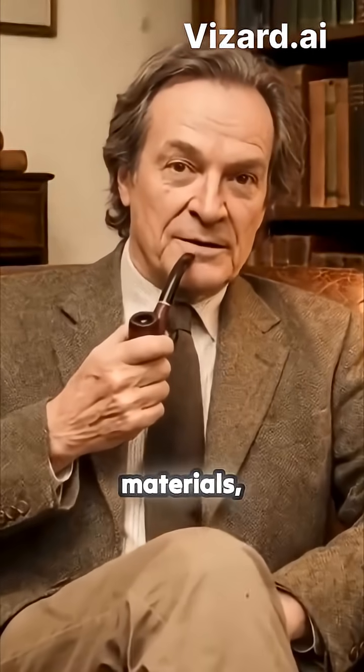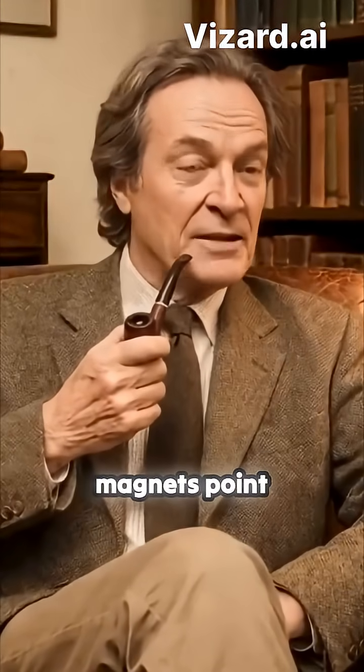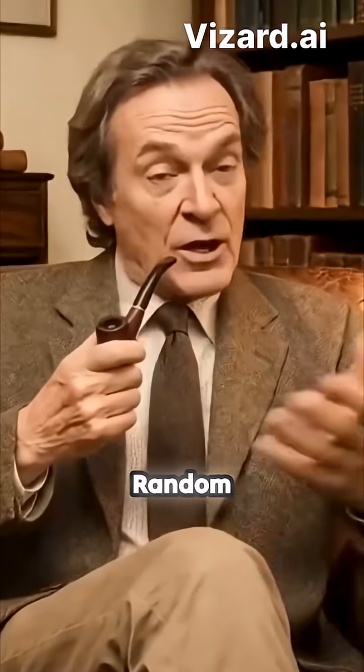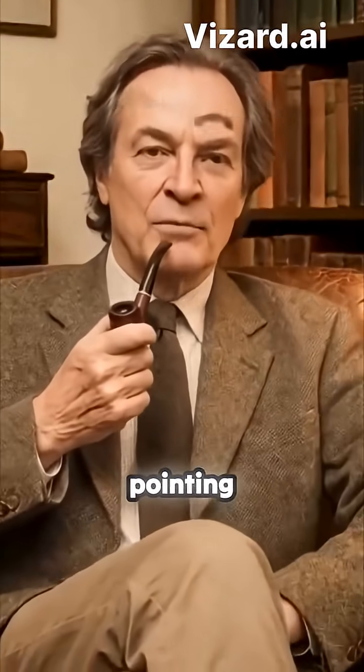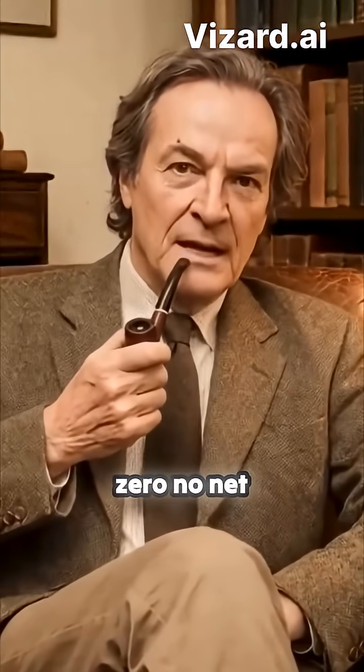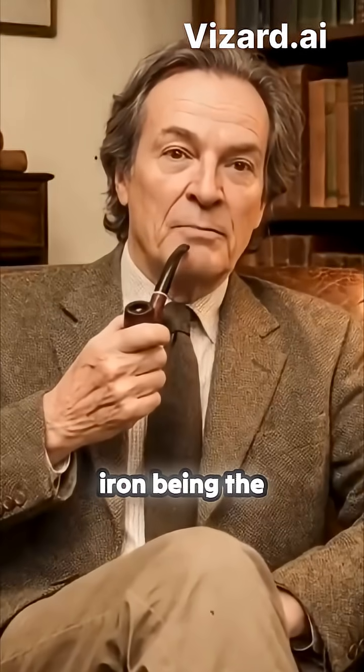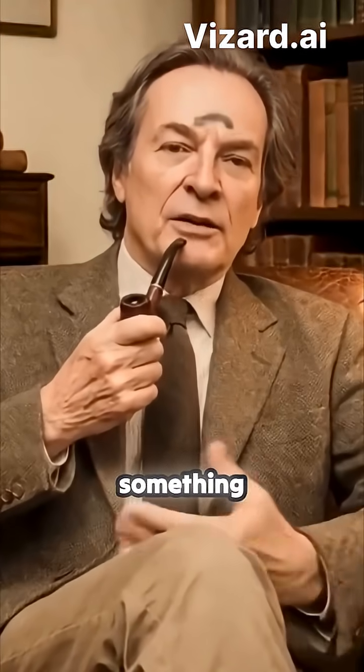In most materials, these tiny magnets point every which way. Random directions. They cancel out. You add up 1 billion tiny magnets pointing randomly, and you get 0. No net magnetism. But in certain special materials, iron being the famous one, something different happens.